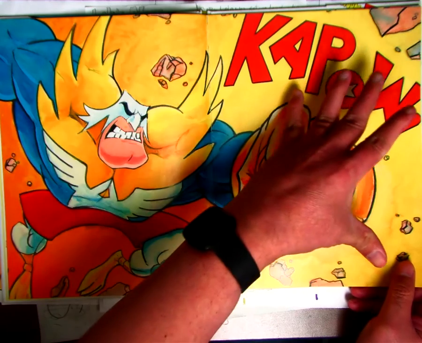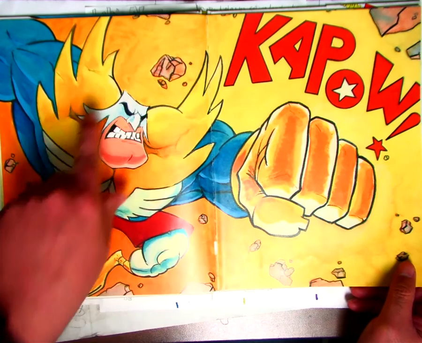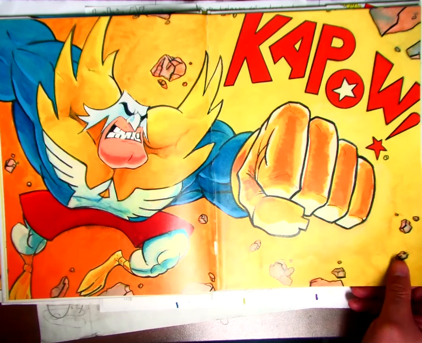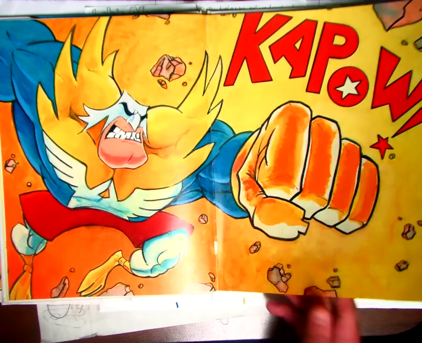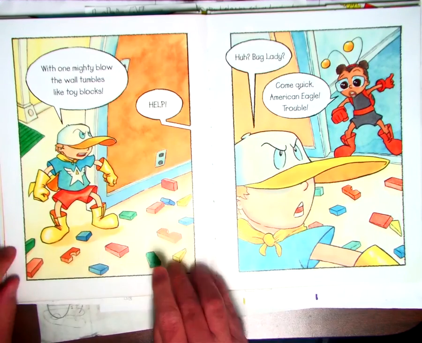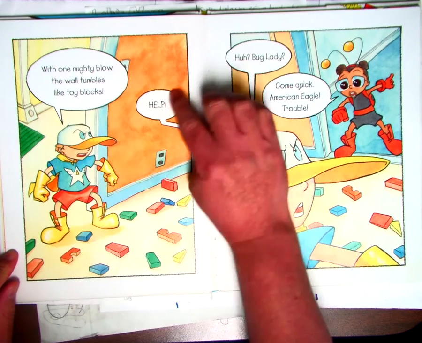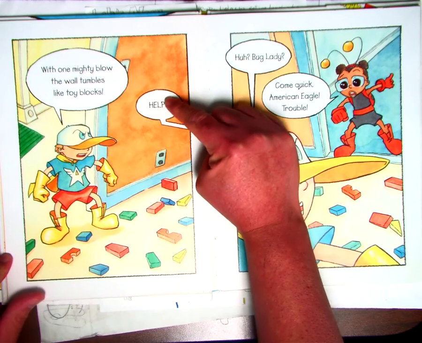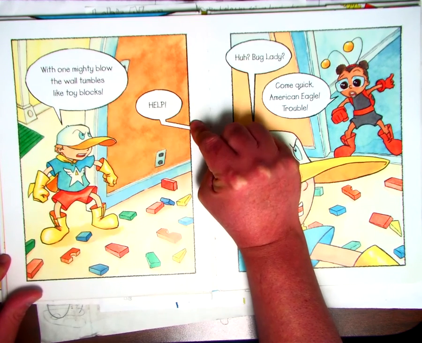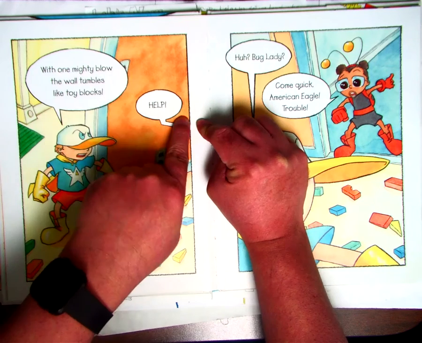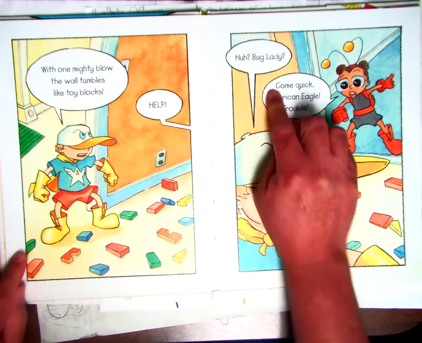It says Kapow. And we notice these little pieces, like he broke through the wall, when in reality, with one mighty blow, the wall tumbles like toy blocks. Help! So you see this speech bubble, it goes off the page, so that's something you could do with your drawing if you don't have enough space for all your characters. The speech bubble can go off the page.